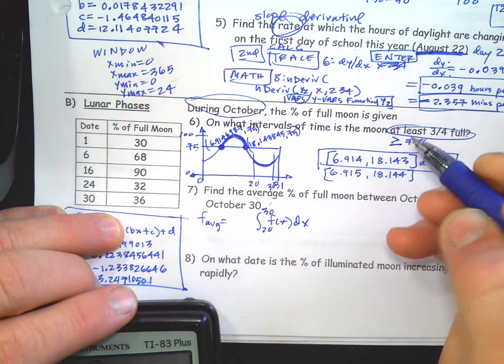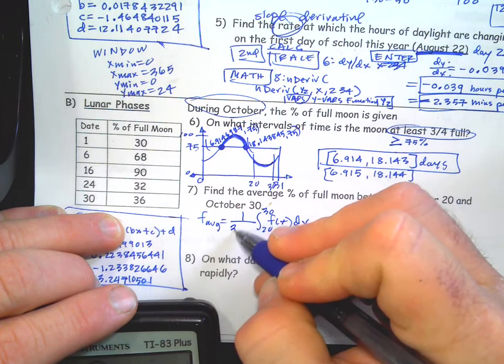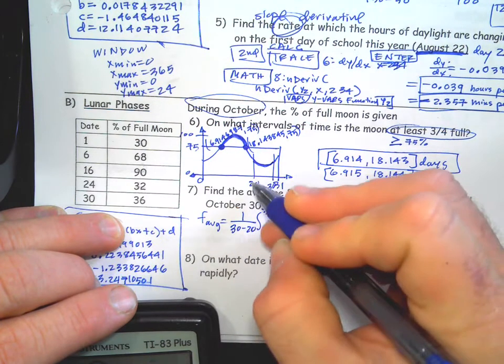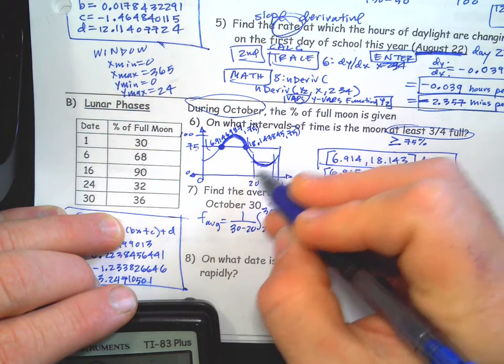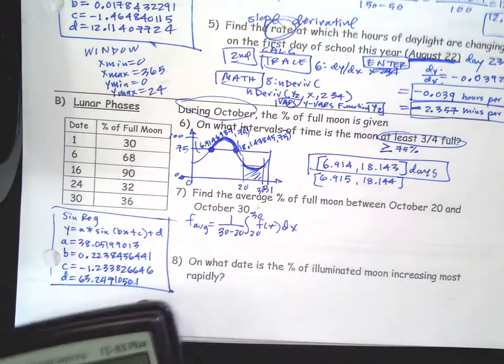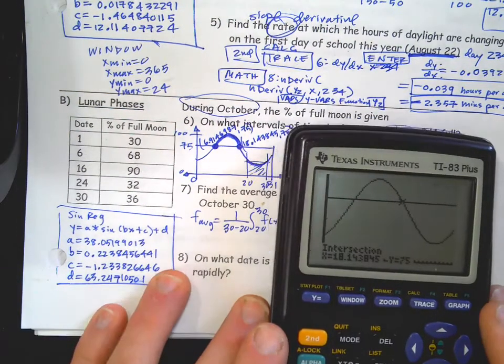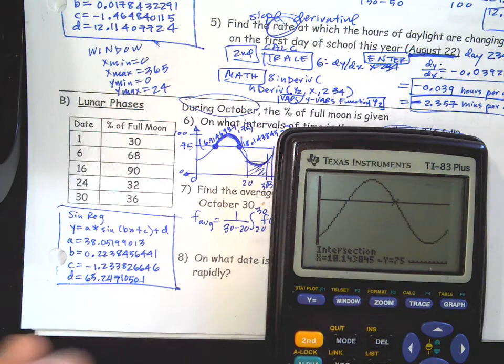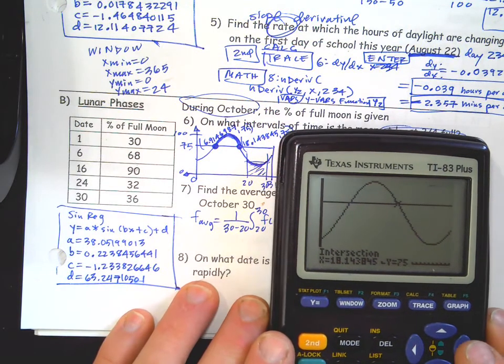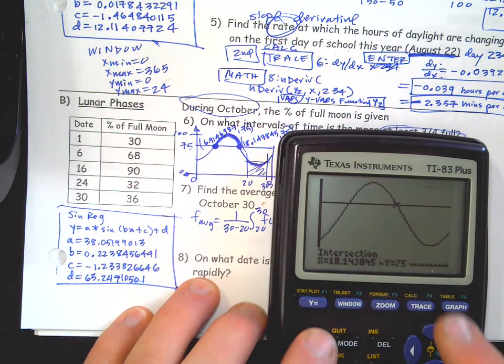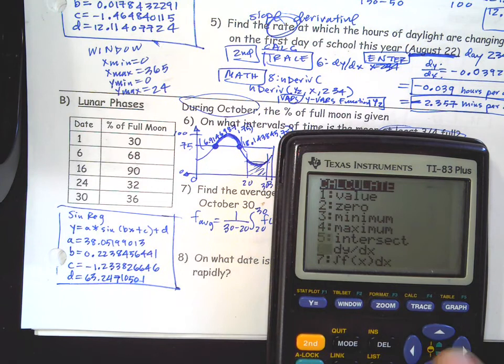I want you to show this, and then you divide it by the number of days, which is also the base of, if we flatten that out, we get a rectangle. If you divide by the base of the rectangle, you get the height of the rectangle, which is the average height. So we could do that here, or we could do this on the home screen. Home screen might be easier to do some math with afterwards, but we can do it here. Second, calculate number 7.